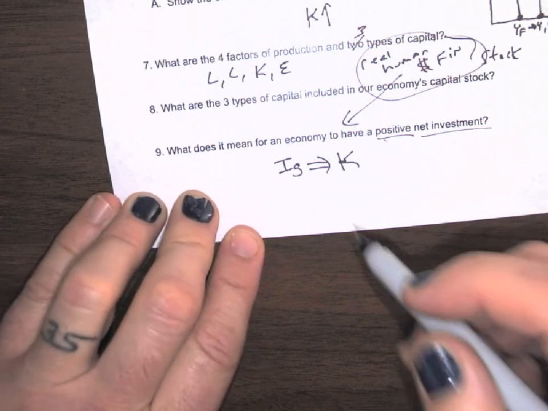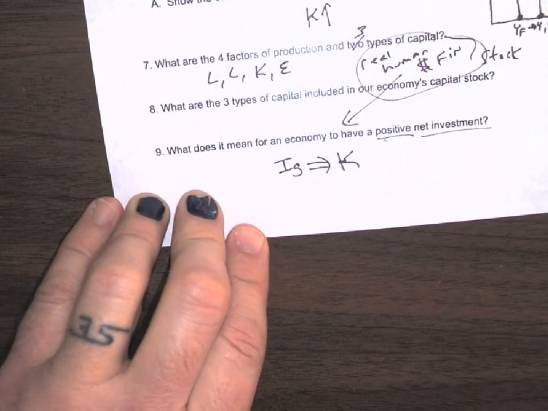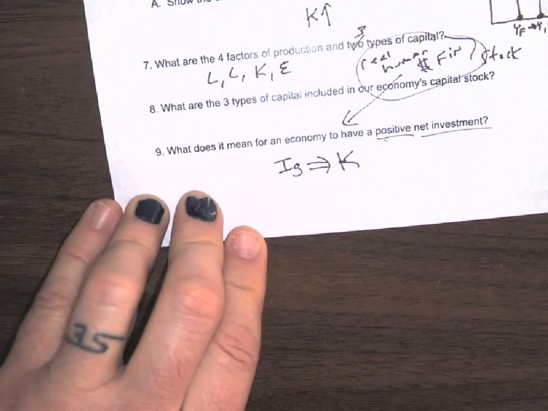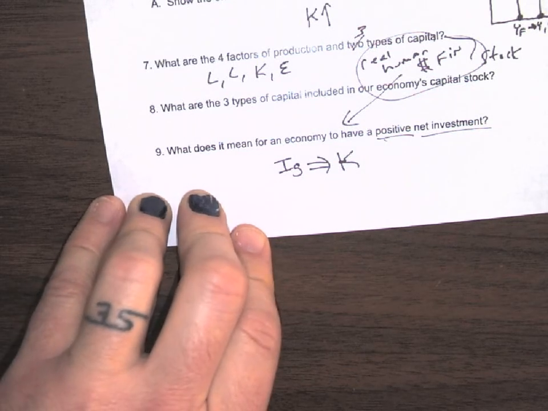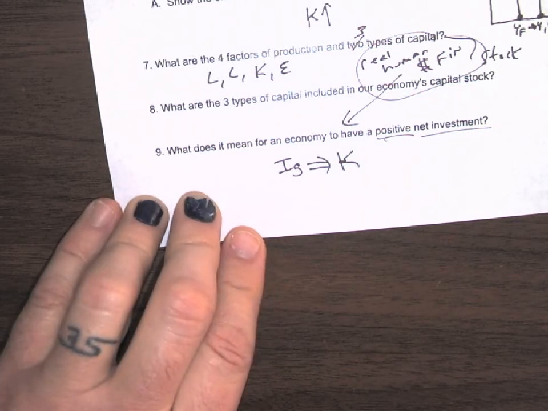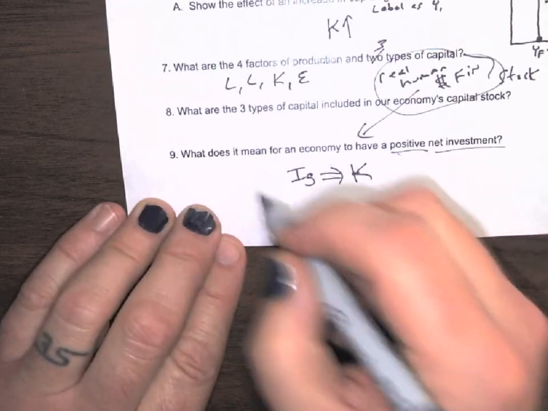So, anyways, that's what positive net investment would be. Okay, if we replace everything more or better than it was the previous year. If everything just breaks down, then we'd have negative net investment. Okay, all right. So hopefully all that makes sense.